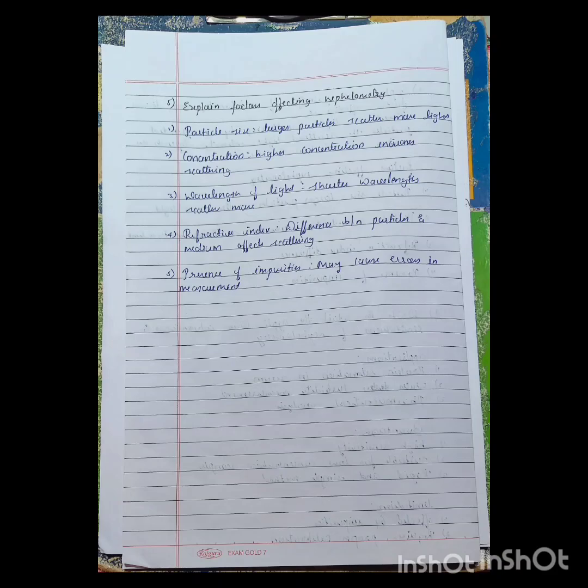Explain factors affecting nephelometry. Particle size: larger particles scatter more light. Concentration: higher concentration increases scattering. Wavelength of light: shorter wavelength scatters more. Refractive index: difference between particles and medium affects scattering. Presence of impurities may cause errors in measurements.